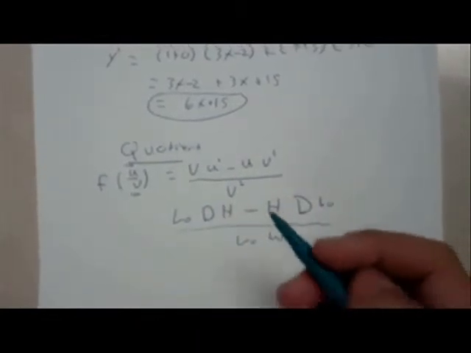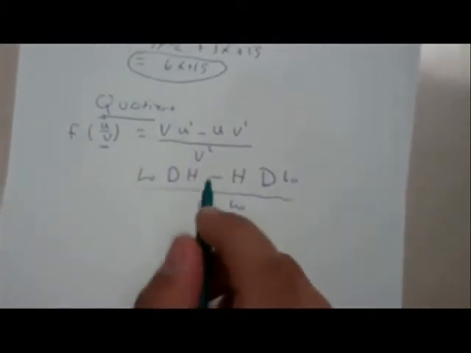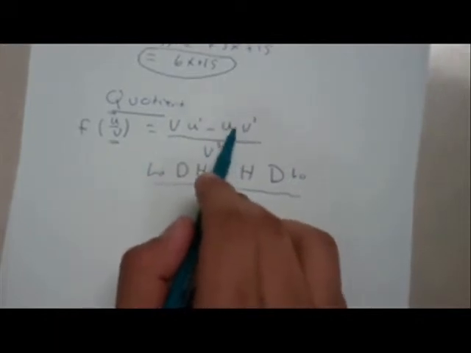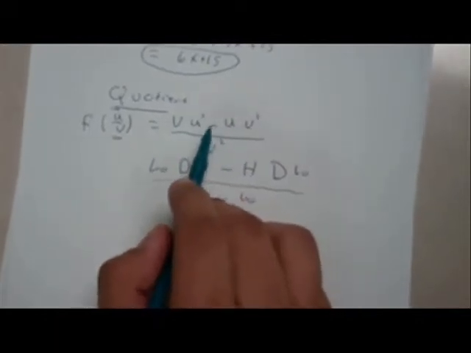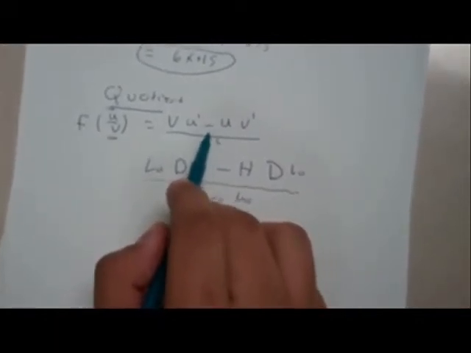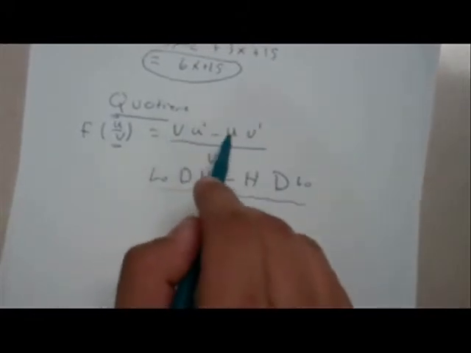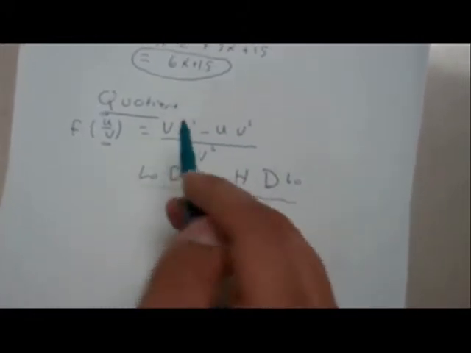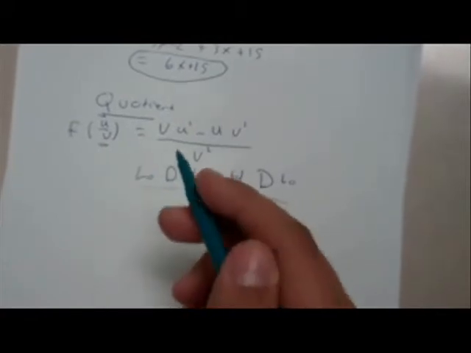That's a really good way to remember the quotient rule. Now remember, this time you're subtracting, so you can't interchange these; it has to go in this order. Or you can put a negative and then negative uv prime plus vu prime, but it's better to keep it in this order so that you don't get confused.